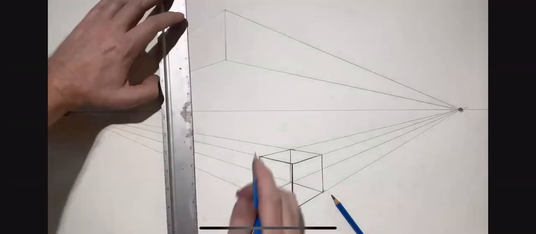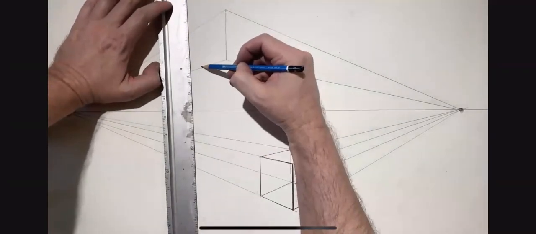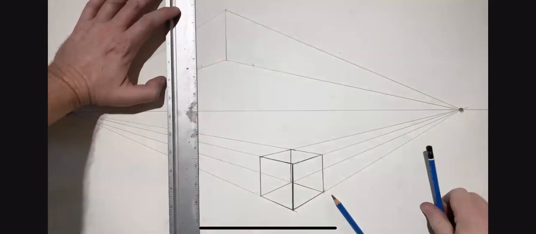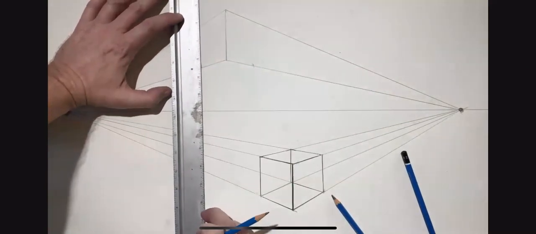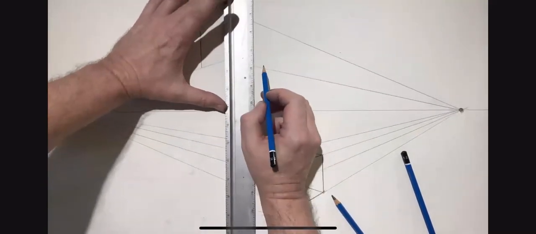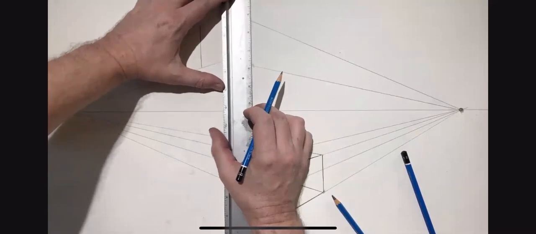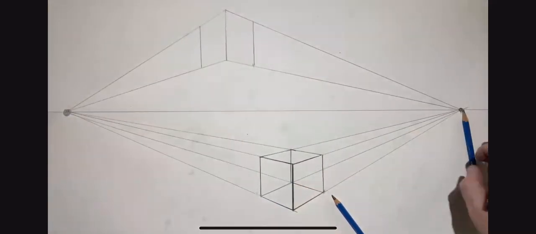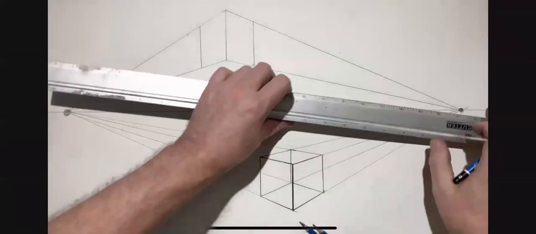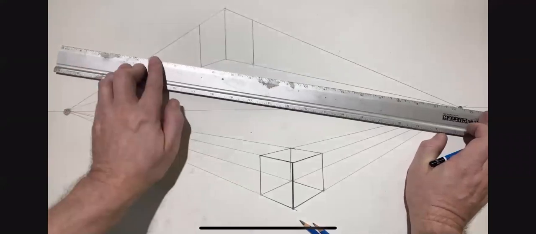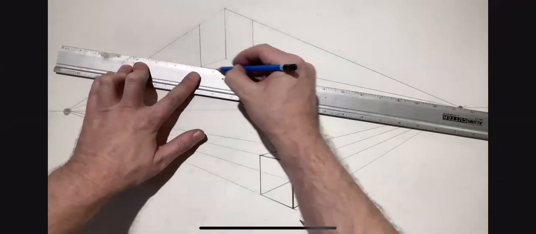Now I'm going to similarly eyeball where I want the edges of the box to end up, and then I will define them by adding a nice sharp dark line. And now I'm going to go back to the 2H pencil and finish it by finding the rest of the structure using those right and left vanishing points.